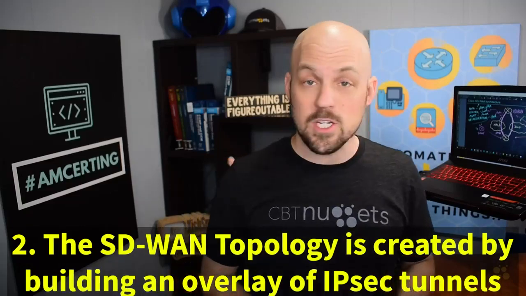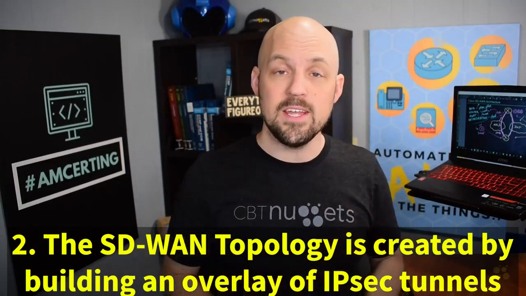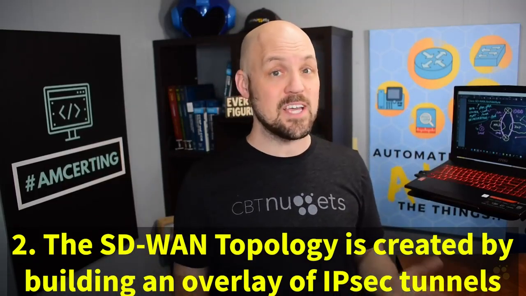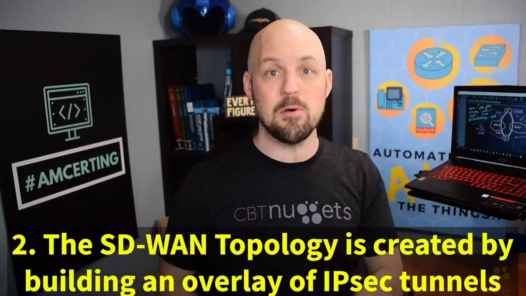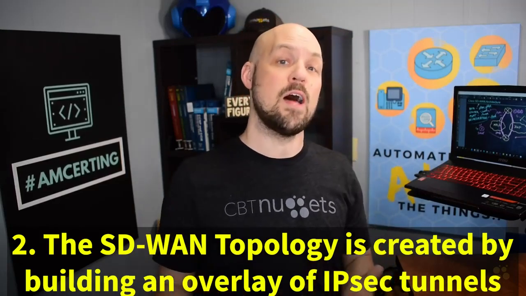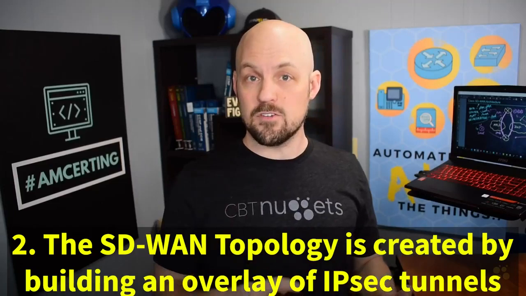Second of all, the WAN topology, as we described, it's going to be created from an overlay of IPsec tunnels. And right away we hear IPsec and we know, okay, that's going to solve some security problems. It's even going to solve some routing problems for us. But beyond that, it's going to give us a whole lot better foundation laid for us to fix all of the problems that we want to fix.